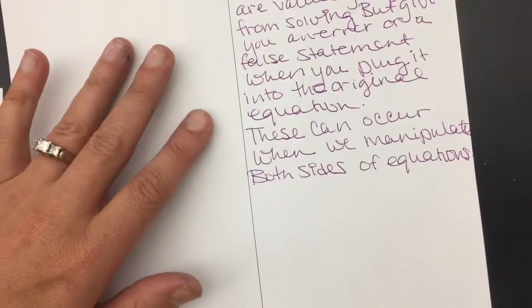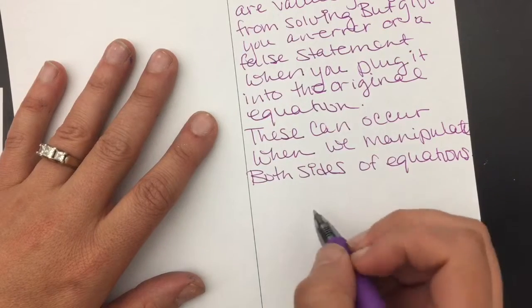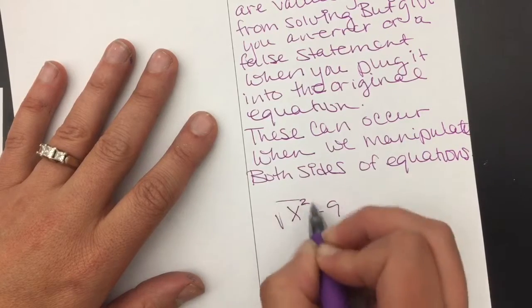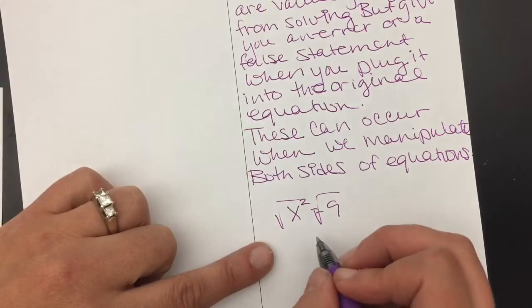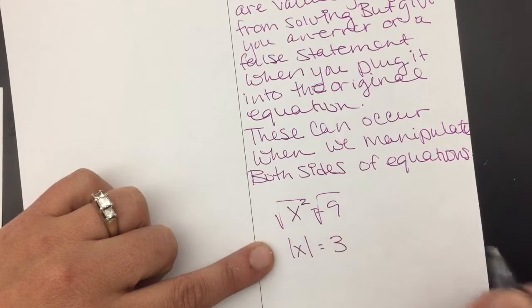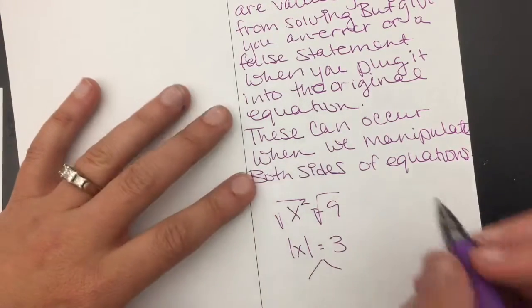Those come out sometimes when you're doing things like x squared. So if I were to have x squared equals 9 and you square root, you get that absolute value, and then you'd have your two equations. Whenever you get something like that, you want to check them.